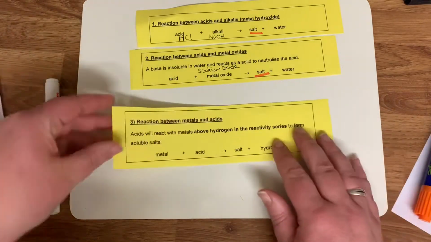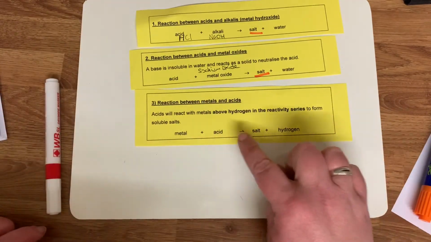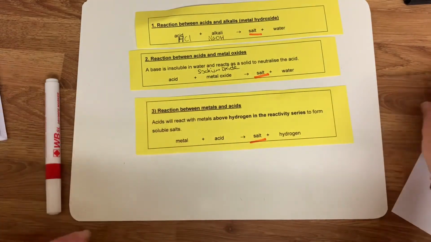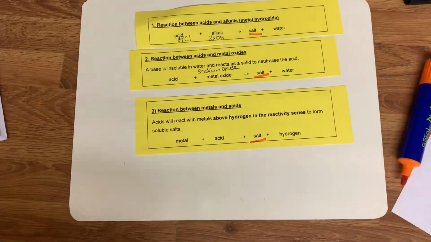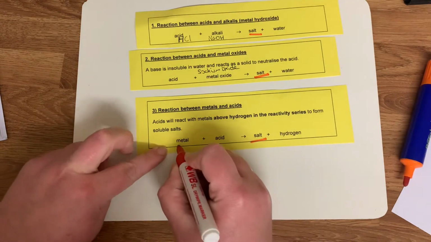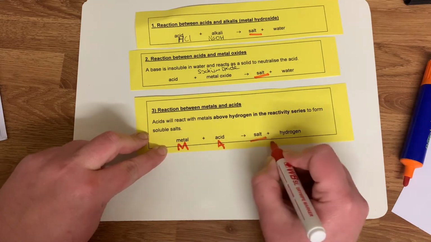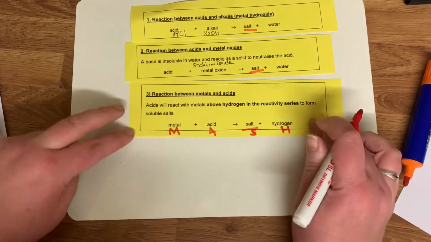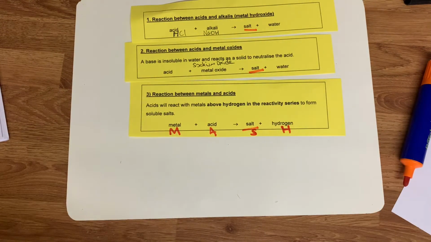If that reacts with an acid, we get a salt plus water. In our third one, if we get a metal plus an acid, we get salt plus hydrogen, and it could be any metal. What I use to remember this is MASH. So MASH: metal plus acid gives you salt plus hydrogen.